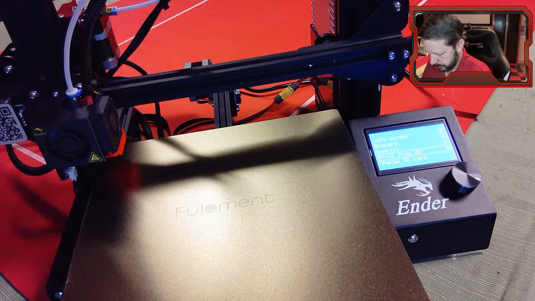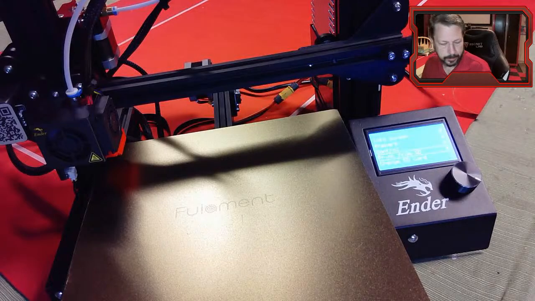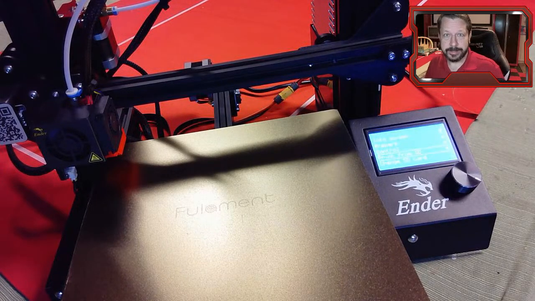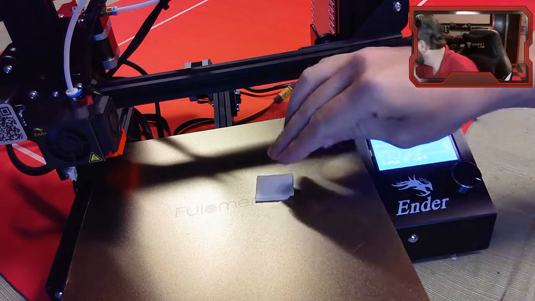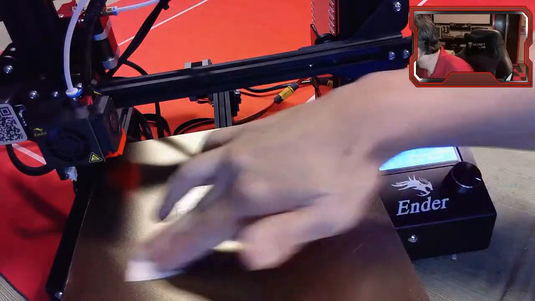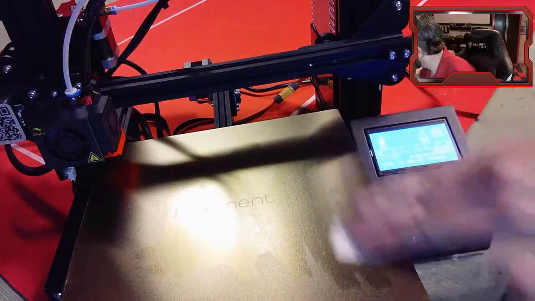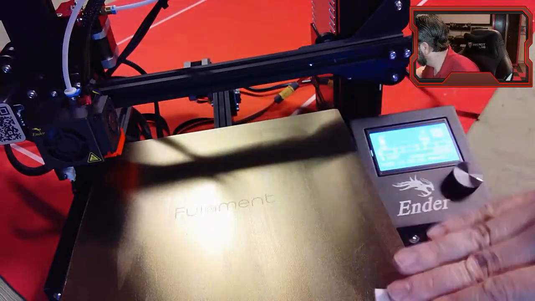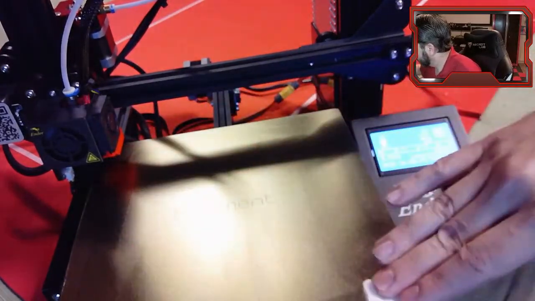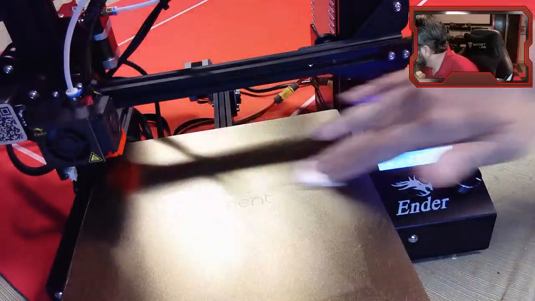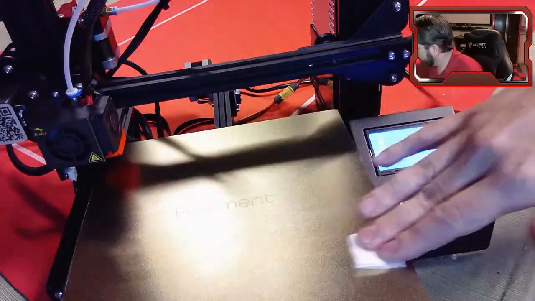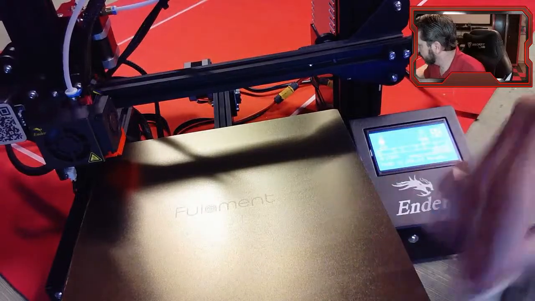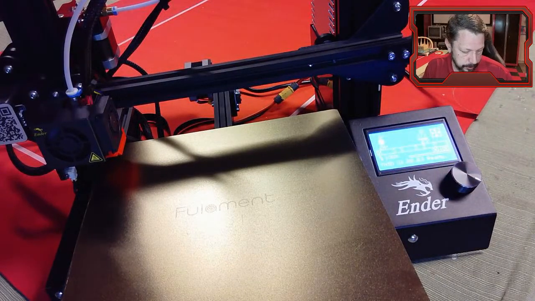It's simple to do, and it is one thing that will give you a better chance of having the part stick down. Now this part's really small, so it's not going to have too much issue wanting to peel up, but still, no sense in not cleaning the bed. Alright, so again, this is just a little alcohol prep swab. You could use just a spray of IPA, isopropyl alcohol.